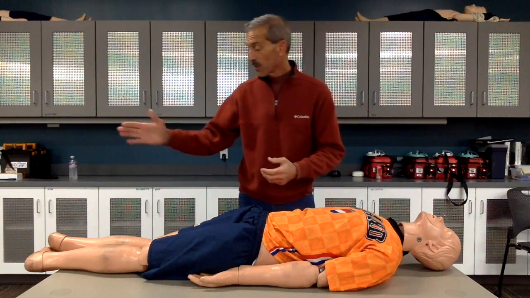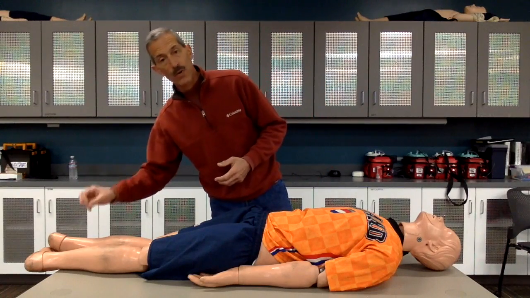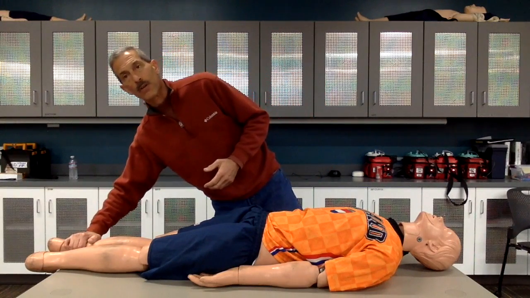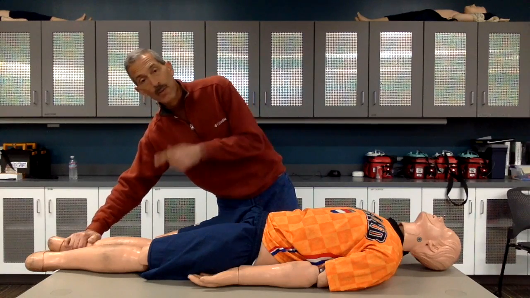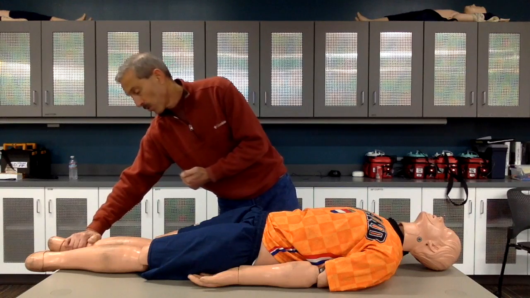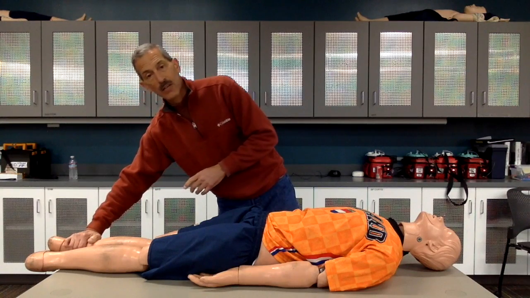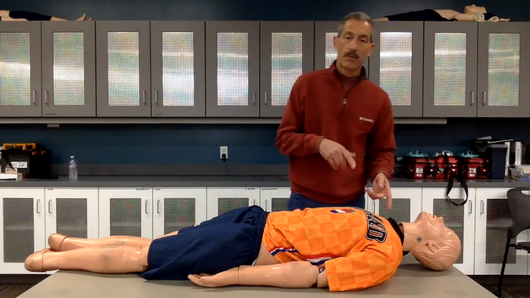I do see an open, obviously angulated tib-fib fracture. It appears to be bleeding, blood squirting out. I'm going to apply direct pressure to the bleed. Doesn't stop the bleeding. I'm going to have my partner come in and apply a tourniquet 2 inches above, as close as possible to the wound. The tourniquet takes care of the bleeding. Bleeding is now controlled.